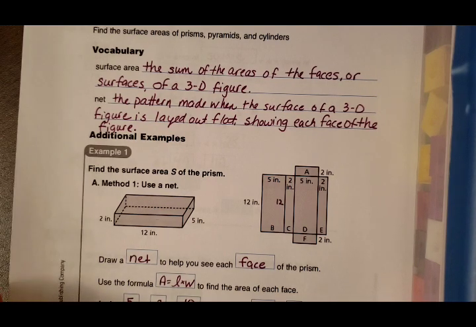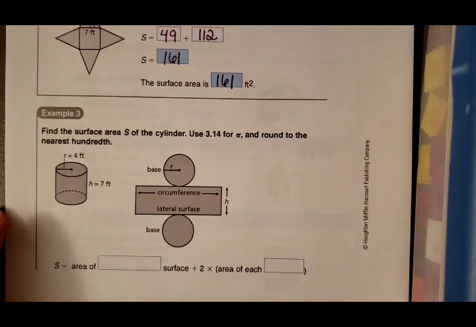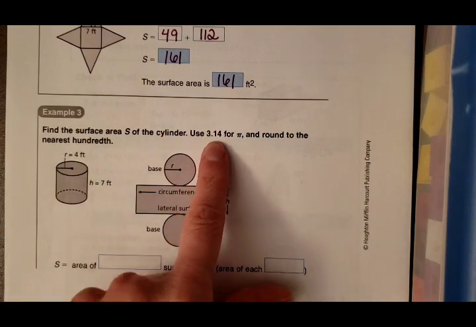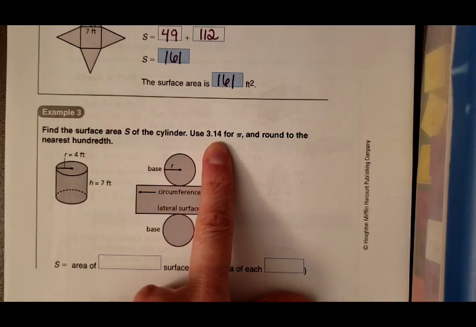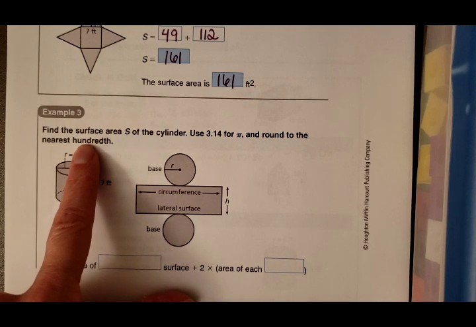Now, like I said, we are going to talk about cylinders today. And when we do this, we're going to encounter pi because we're going to have circles in there. And if we need to, we're going to round answers to the nearest hundredth.